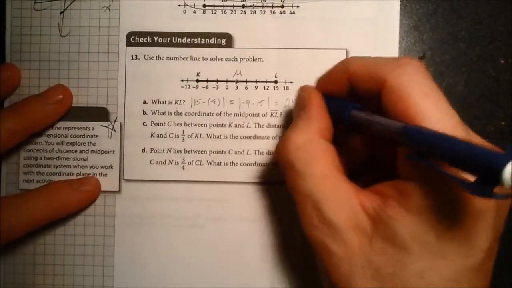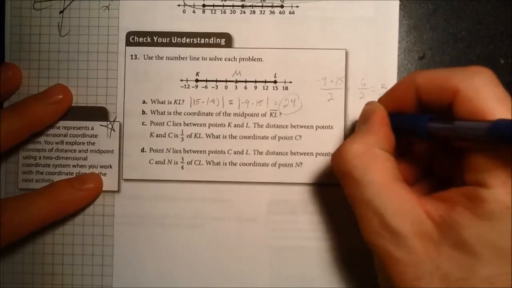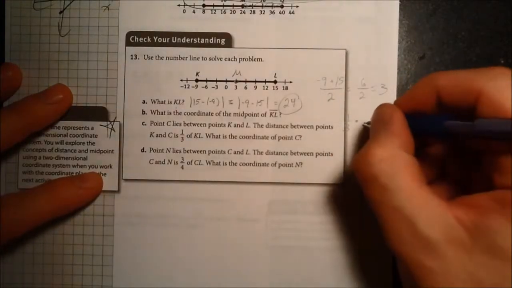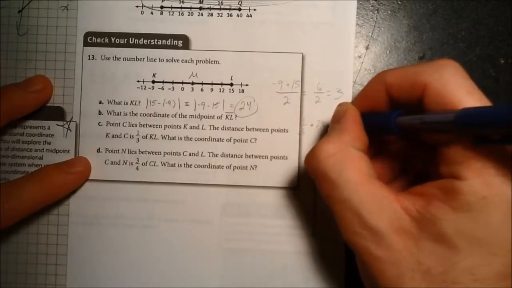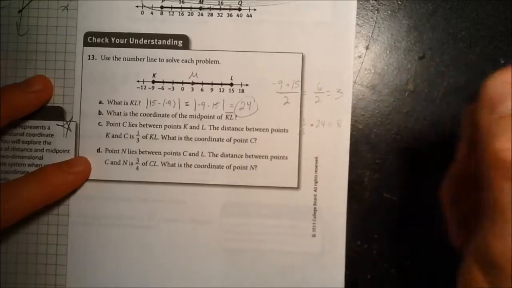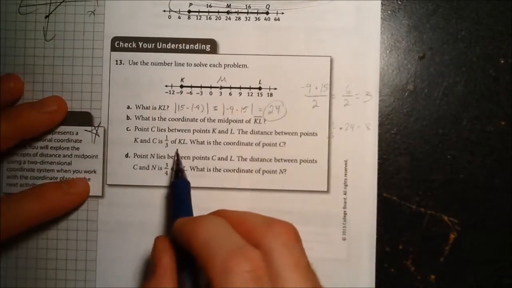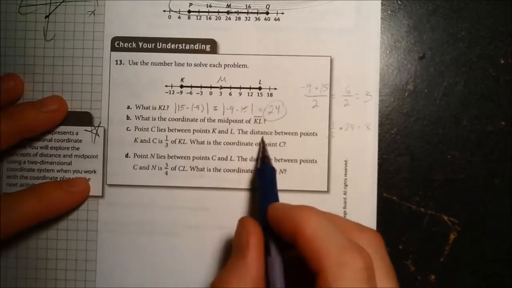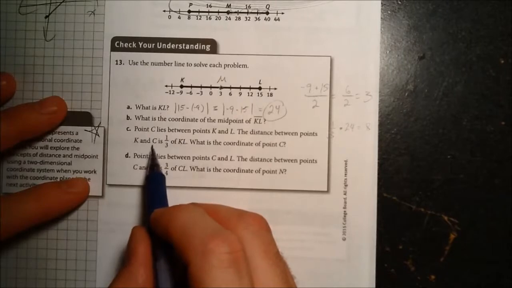Well, since we know the length of KL is 24, 1/3 of, that means multiplication, so 1/3 of 24 is equal to 8. So it says the distance between points K and C is 8.